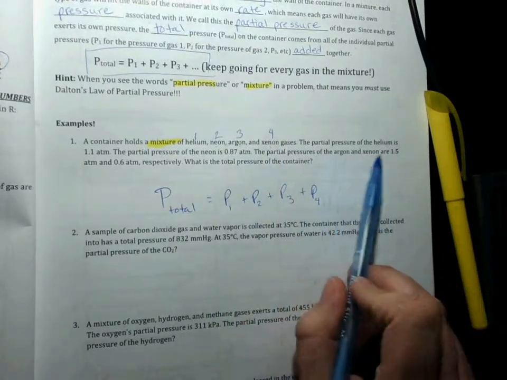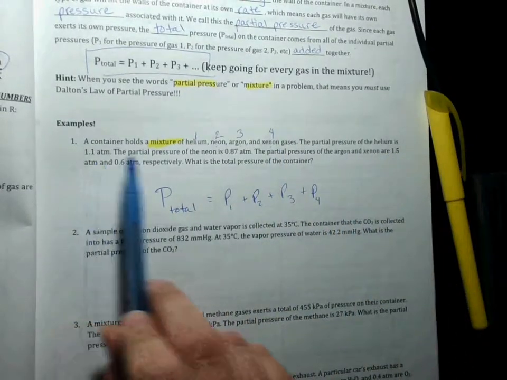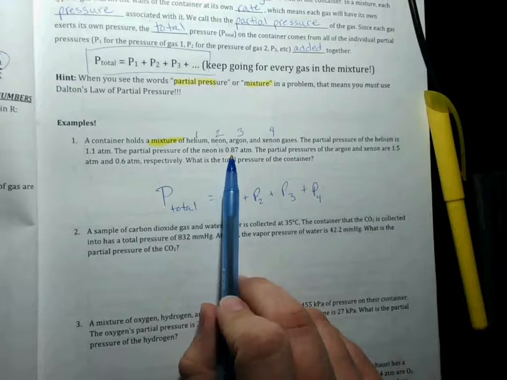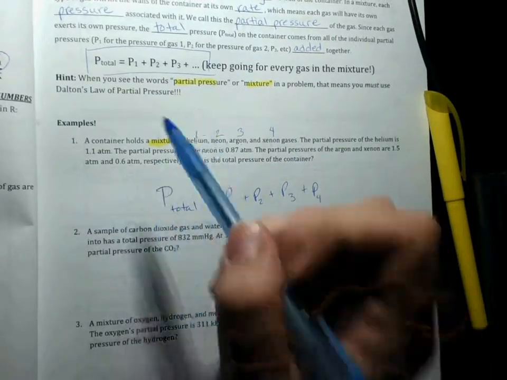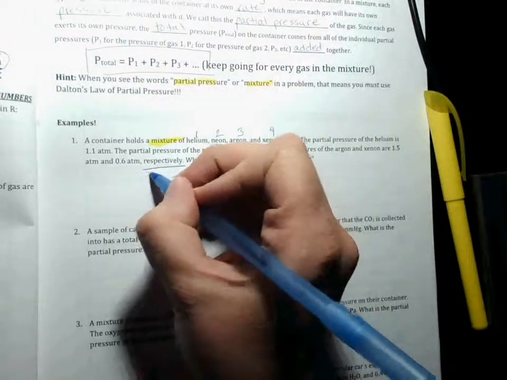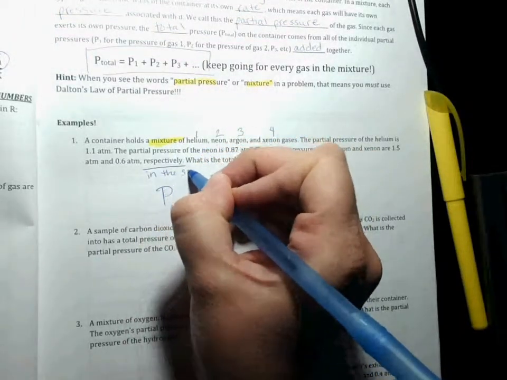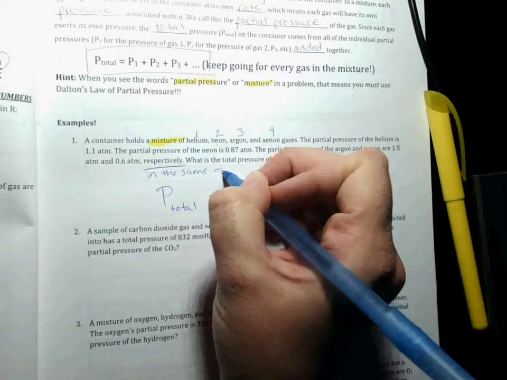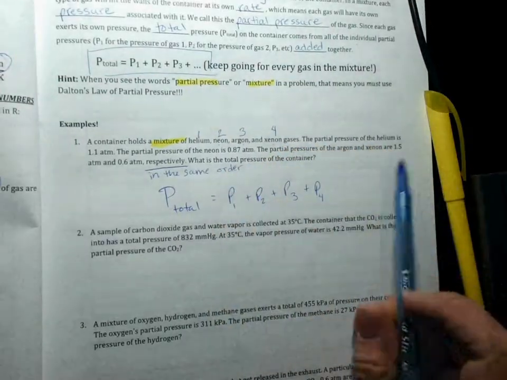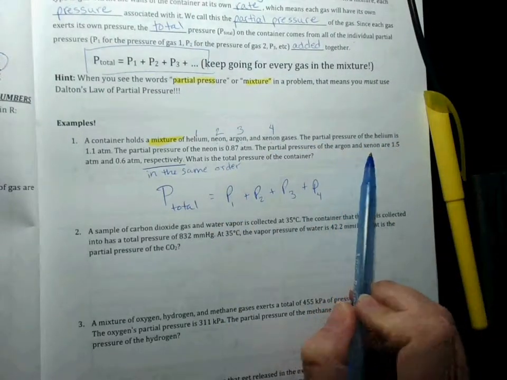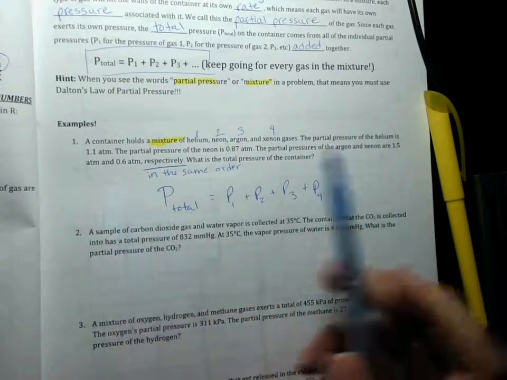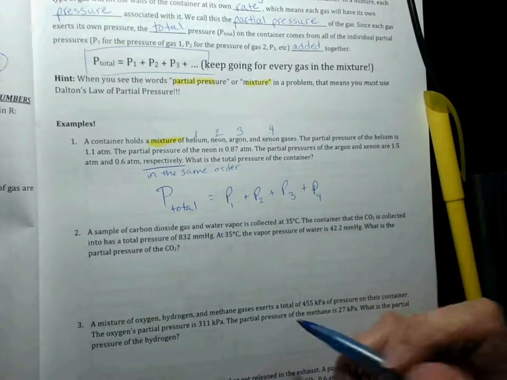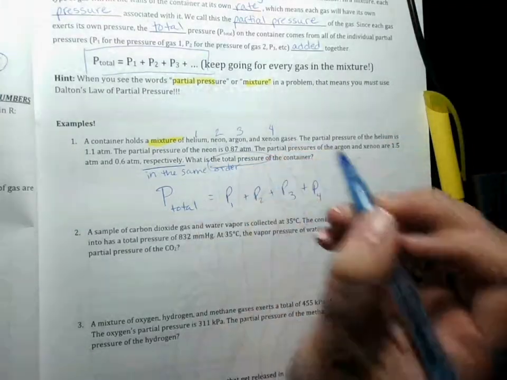It says the partial pressure of the helium is 1.1 atm, the partial pressure of the neon is 0.87, and the partial pressures of the argon and xenon are 1.5 and 0.6 respectively. Respectively means in the same order, by the way. So argon is 1.5, xenon is 0.6. That's what respectively means. And they're asking, what is the total pressure of the container?